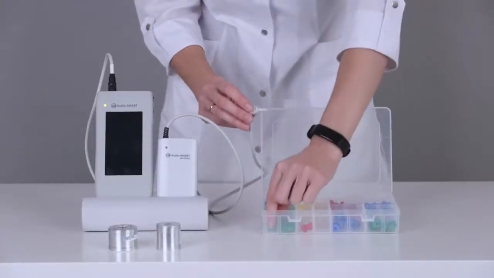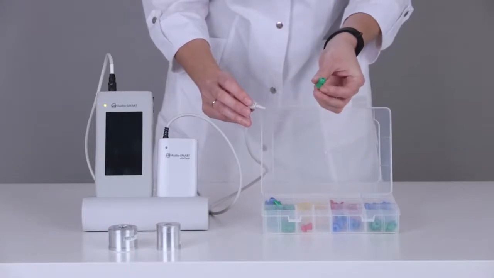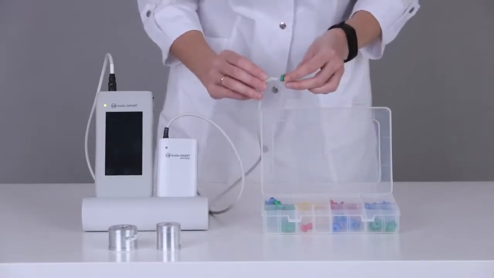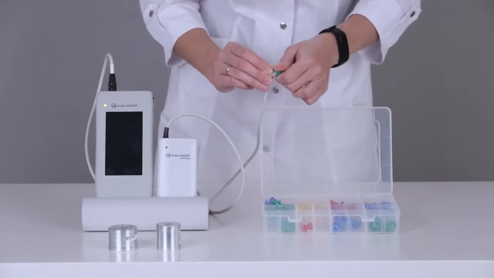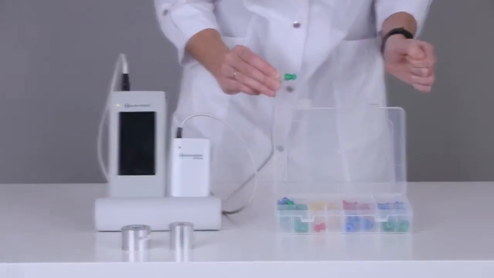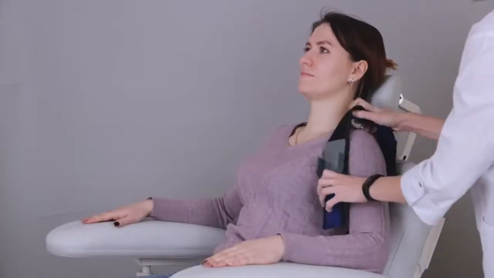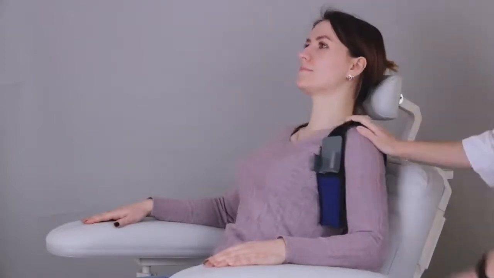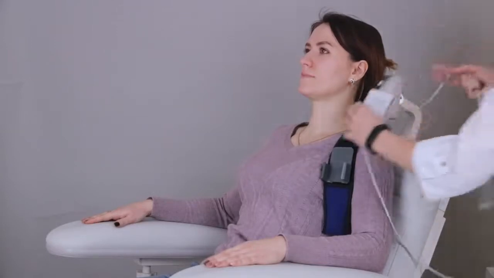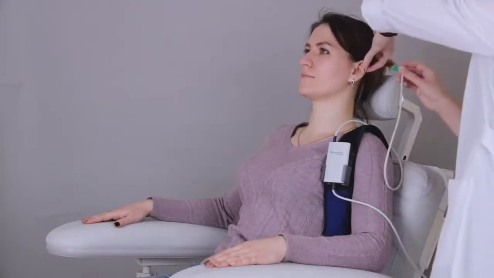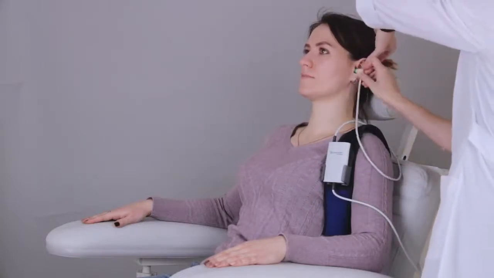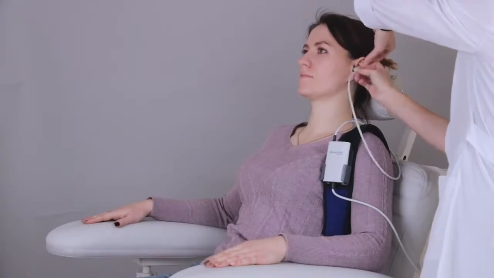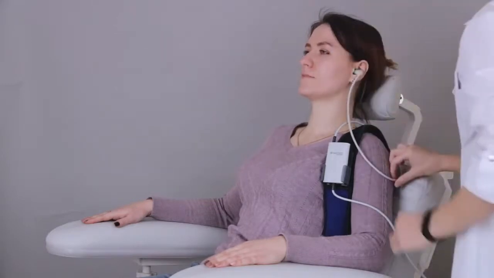We need to choose the proper size and fit of the probe tip and put it tightly on the probe. For comfortable working, we need to place the special shoulder harness on the patient and position the impedance unit here. After that, we need to put the probe tip in with rotating moves deeply enough.